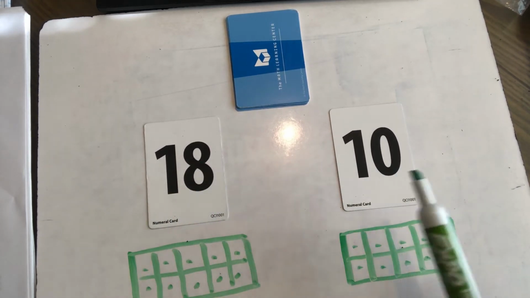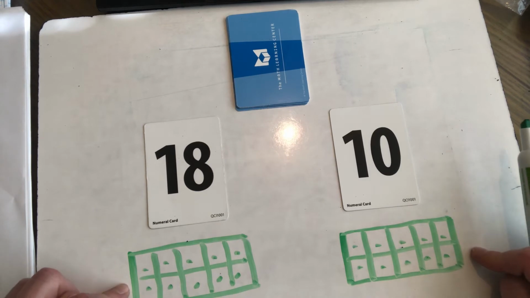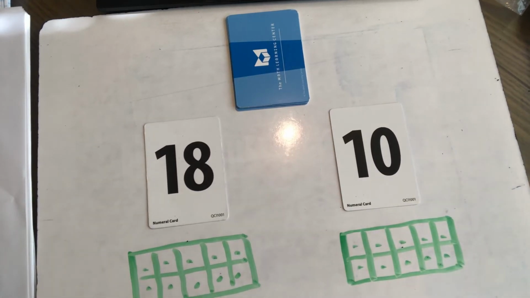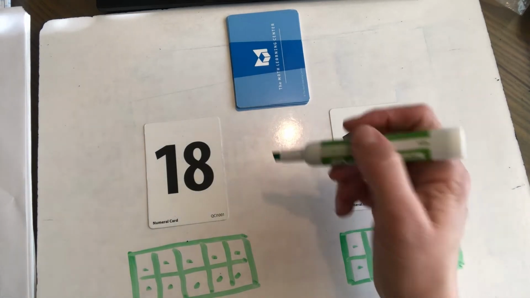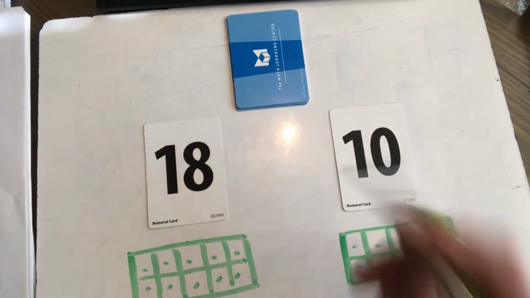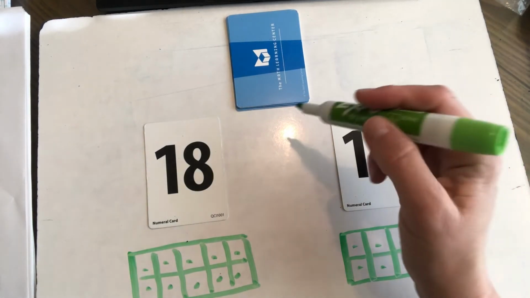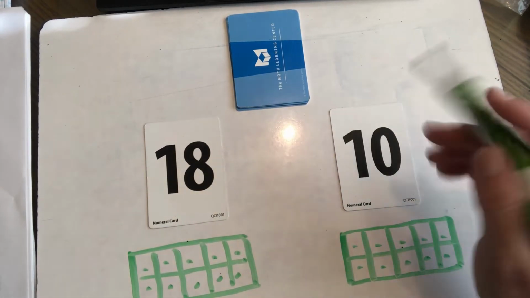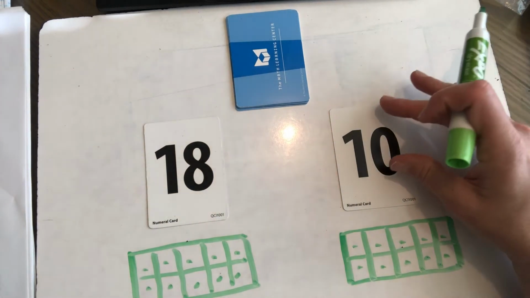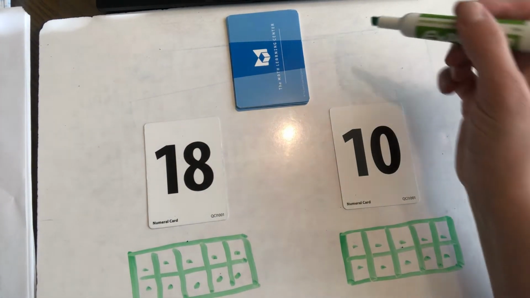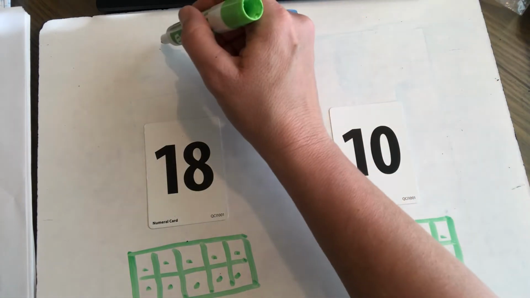So because they both have a 10, that's the same about them. But this number also has an 8, and that's more than the 10. So we say that it is greater than. Now I want to show you a symbol. When I compare numbers, I can use a greater than symbol.